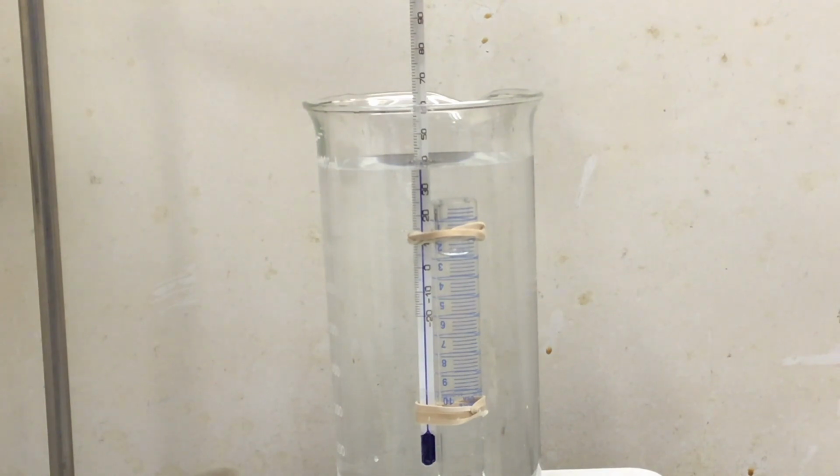Once we turn on our heating plate, we will heat our water and apparatus until we reach 85 degrees Celsius.